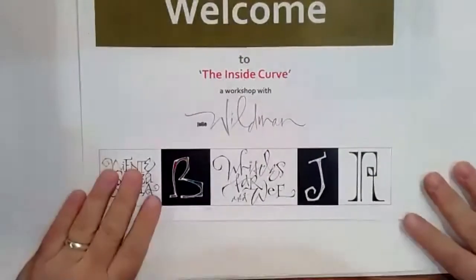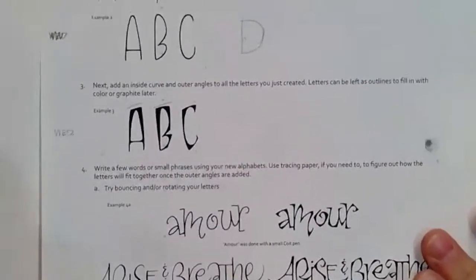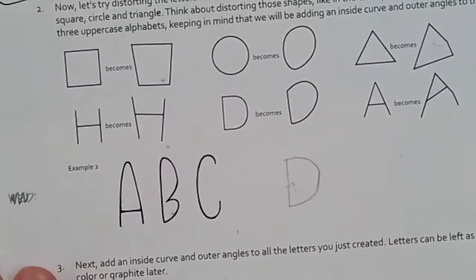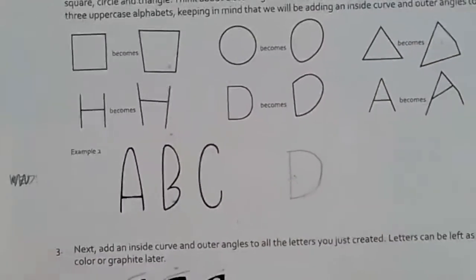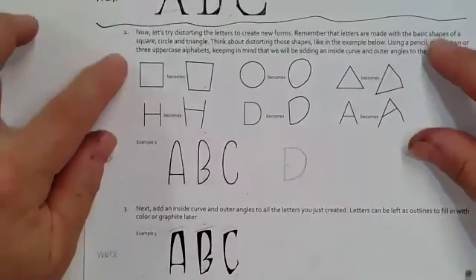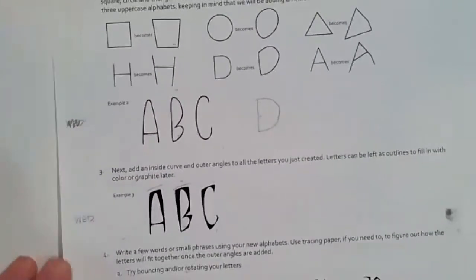All right, welcome to day 2. This is gonna be fun. At least I think so. I hope you do too. So we're going to be working from page 8. So we're gonna go a little bit further. Yesterday we did just a little bit of distortion with that circle. And so now what we're going to do is you are going to create your own alphabets based on whatever shape you would like to distort. So let's get started with that.